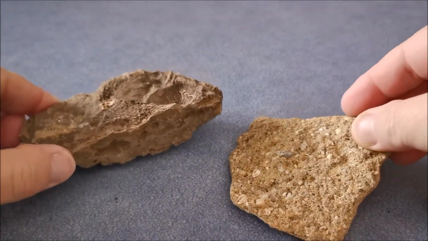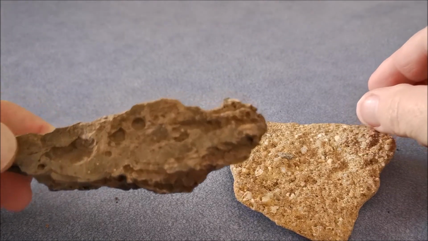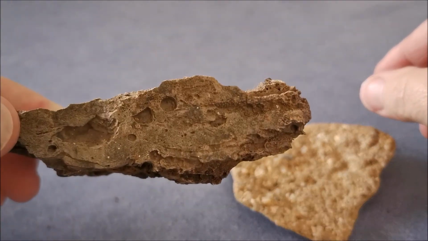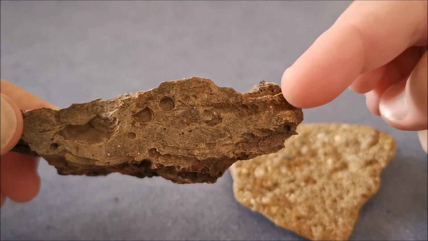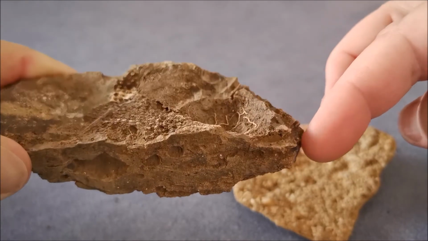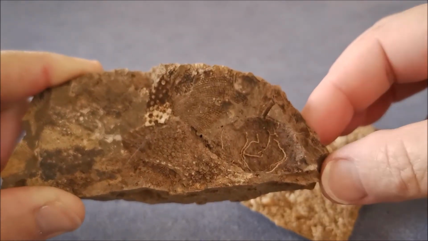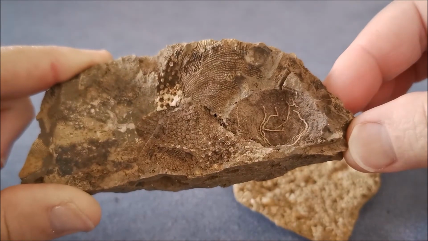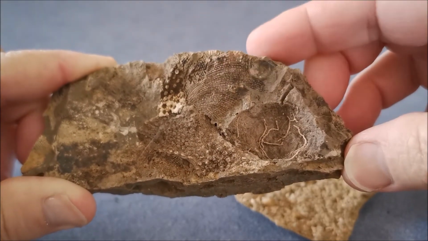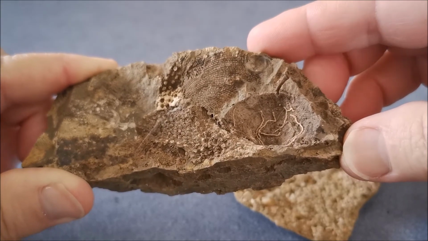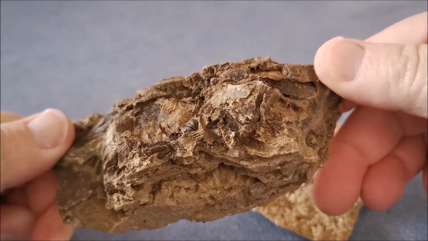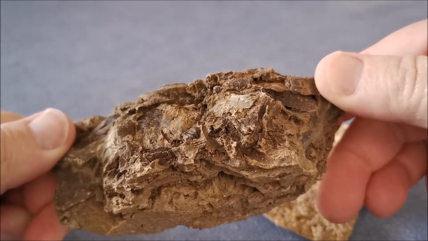The other feature of sedimentary rocks is that they tend to have layers in them. They're not that easy to see in this particular sample, but they also have fossils in them, which on this specimen you can see. This is not a feather, but it looks feathery. And some shell in the back.